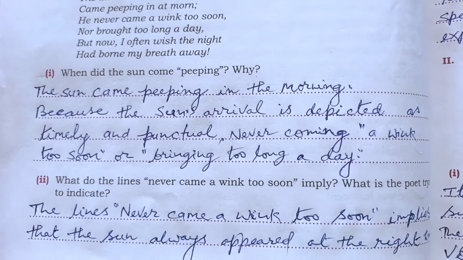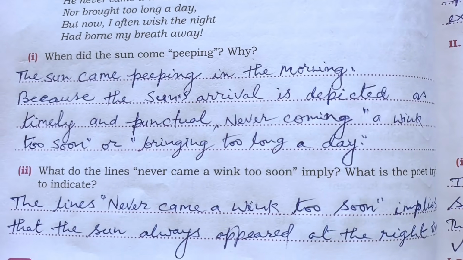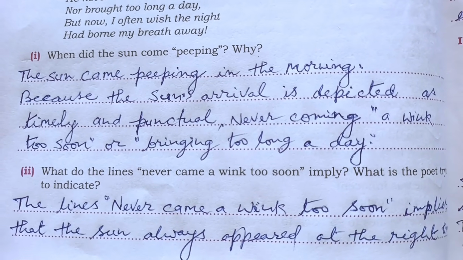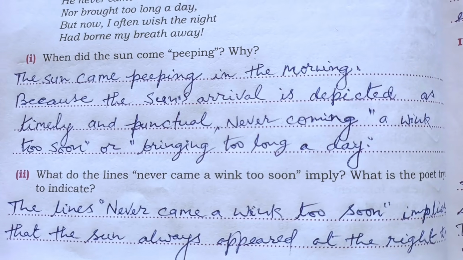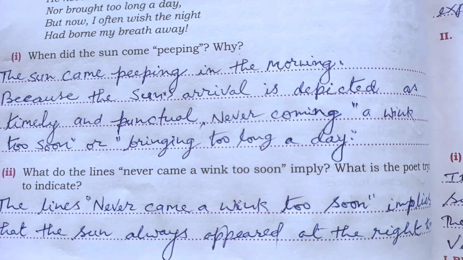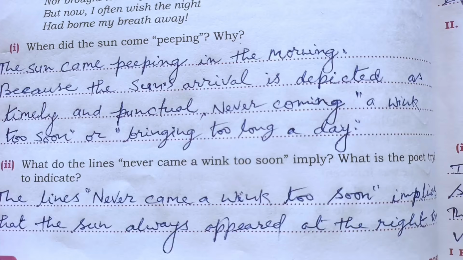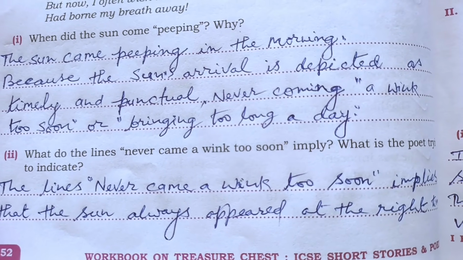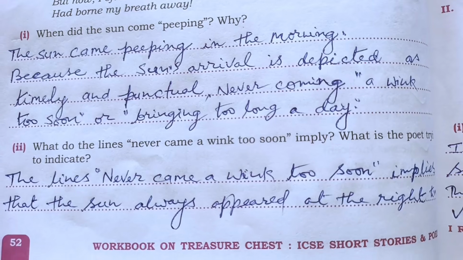So the first one, when did the sun come peeping? Why? The answer is, the sun came peeping in the morning, because the sun's arrival is depicted as timely and punctual, never coming a wink too soon or bringing too long a day.